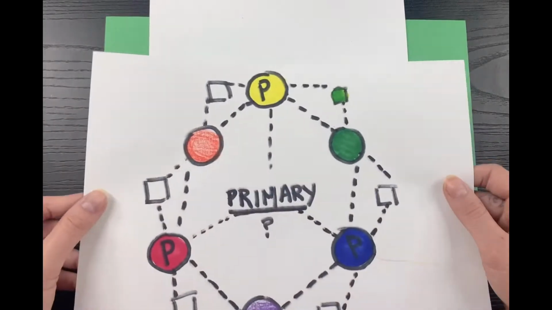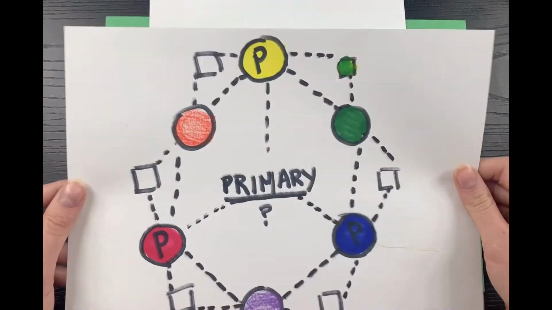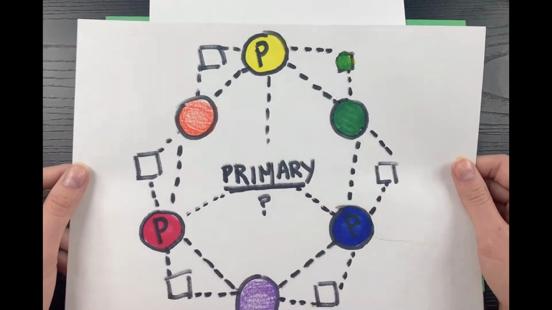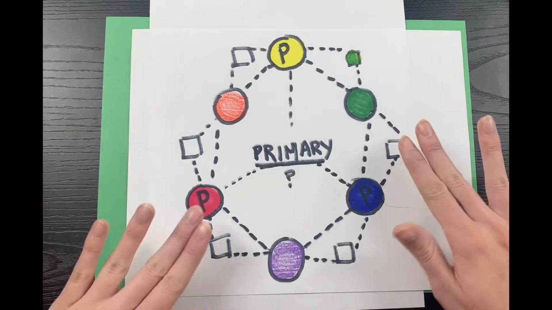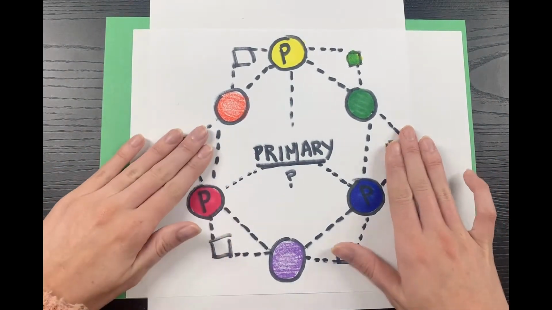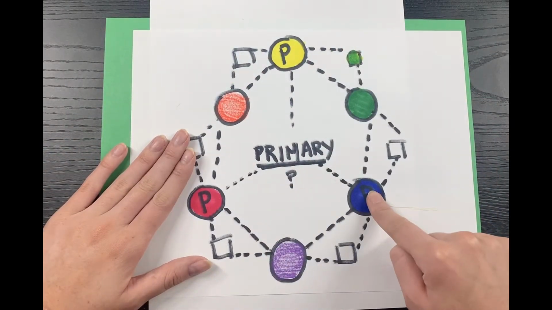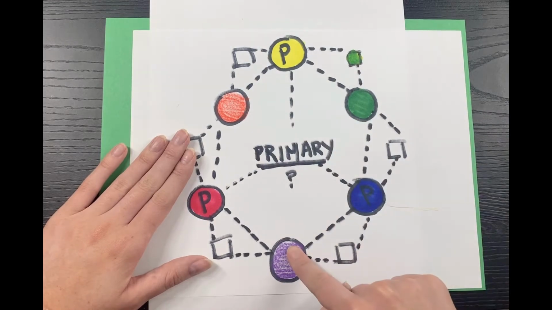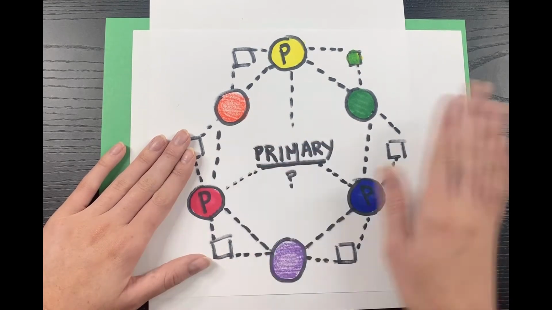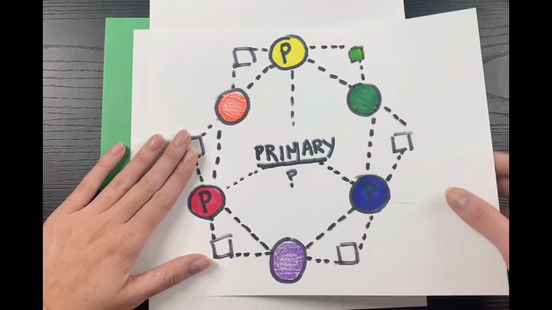Hello third graders, so we should all have our color wheels pretty much ready. If you did not get a chance to finish it, just take some time in the beginning of class to finish up your color wheel. So today we are going to be learning about different types of color combinations as well as going over our primary and secondary colors. So we're going to need a sheet of paper.